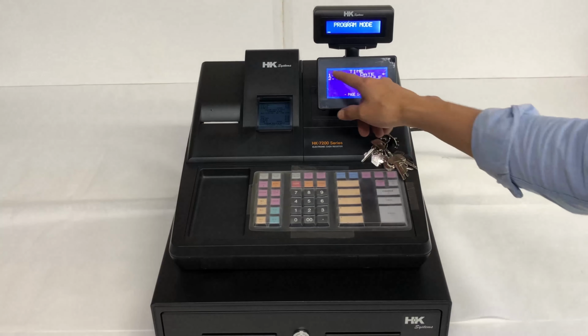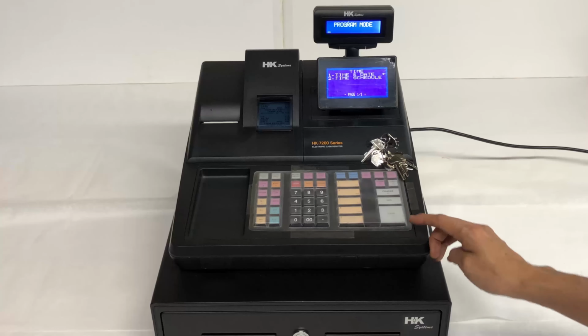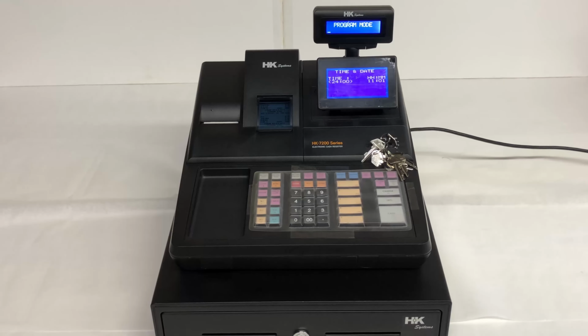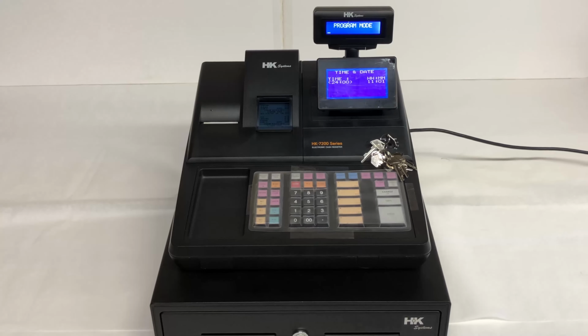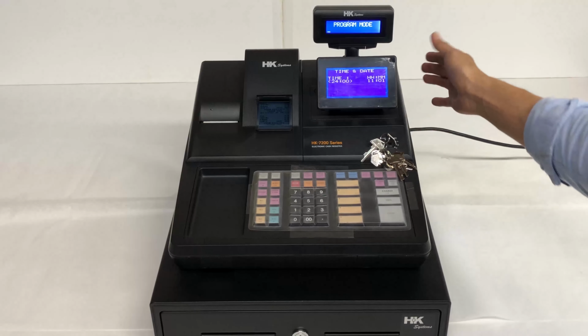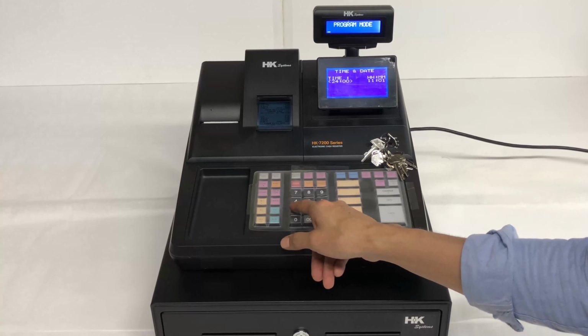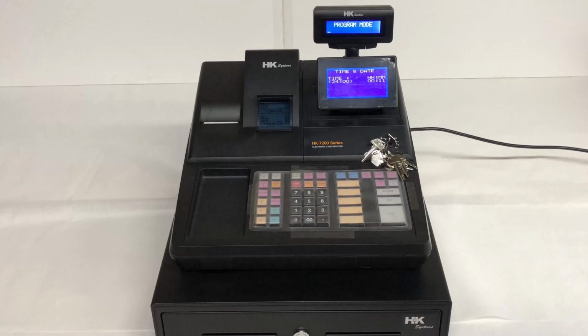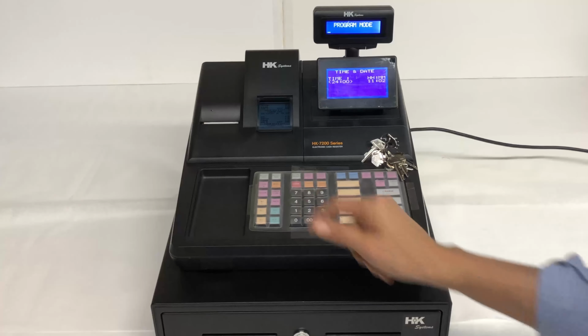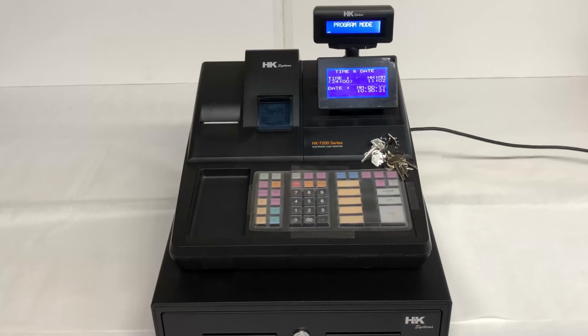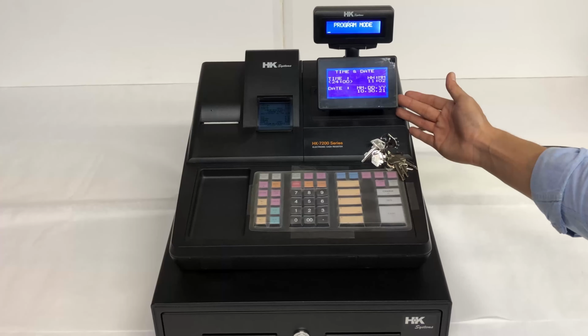First option, time and date, cash, which is an enter key, and now we're ready to put the time. Currently it is 11:01. The register is displaying the correct time, but we're gonna override that, so it's gonna be 11:02, cash. You're ready to put the date now.